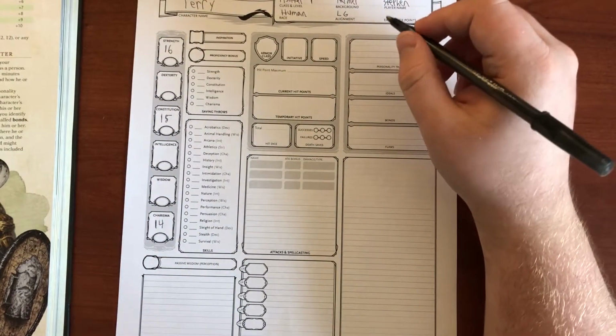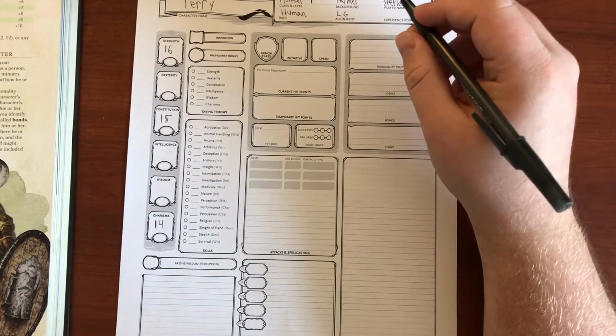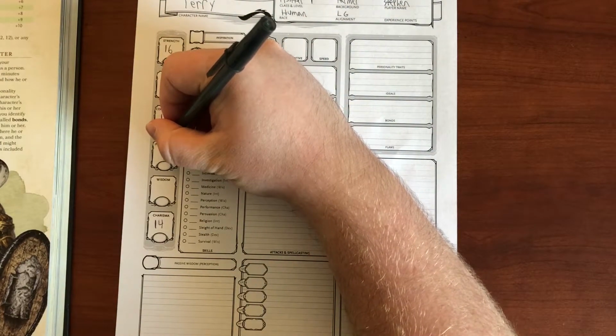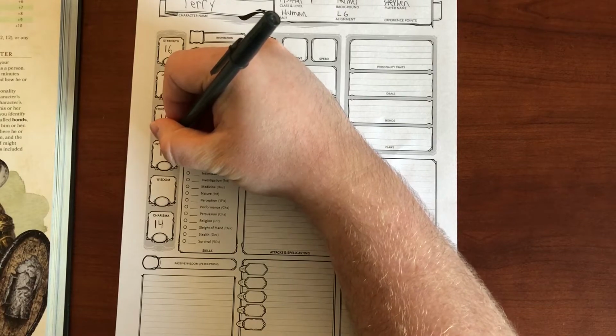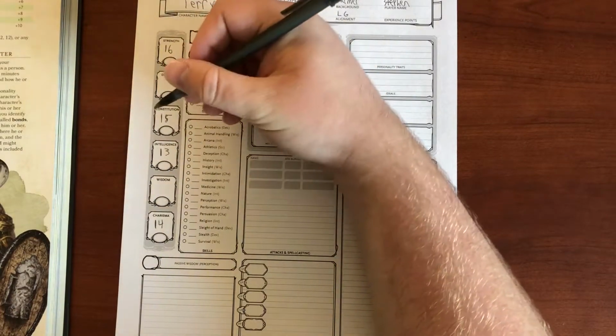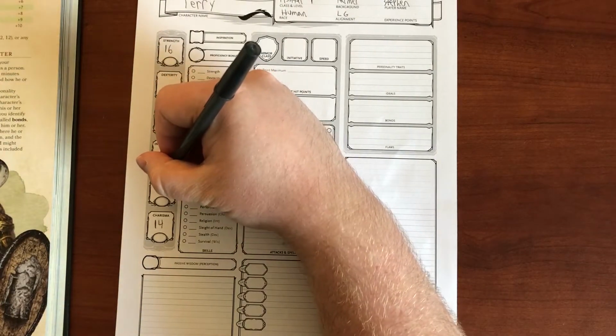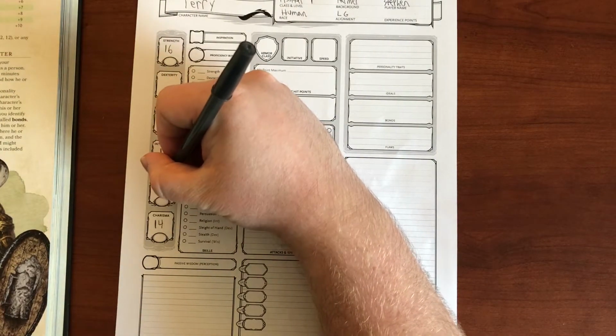So next we have the 12 to place. I'd say he's pretty smart, pretty book smart. He's hitting the books. And again, this is a 13 because of the 1. We'll say for the 10, we'll give him some wisdom. He's been on the farm a little bit.